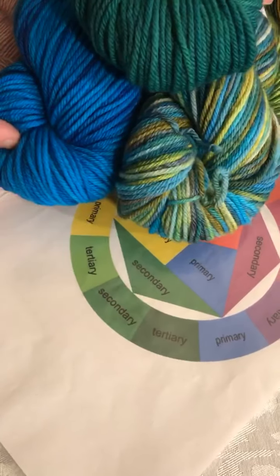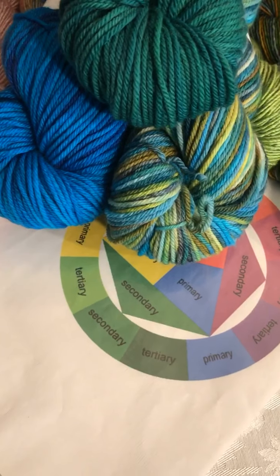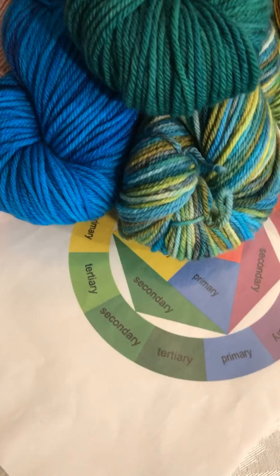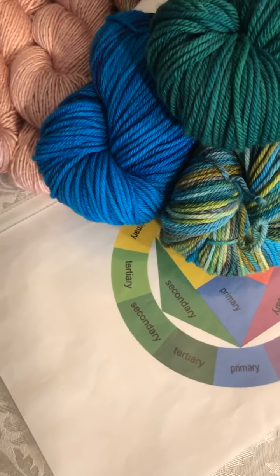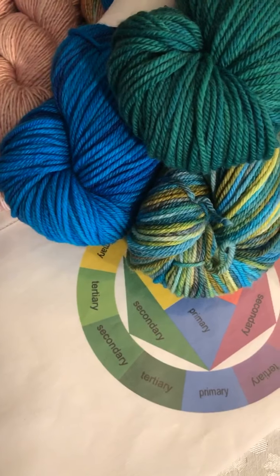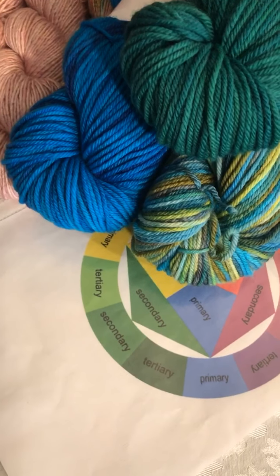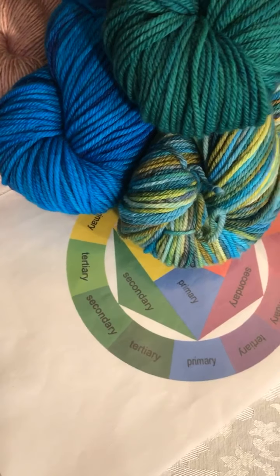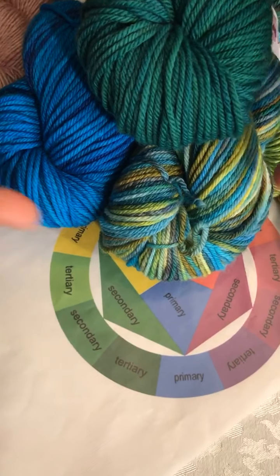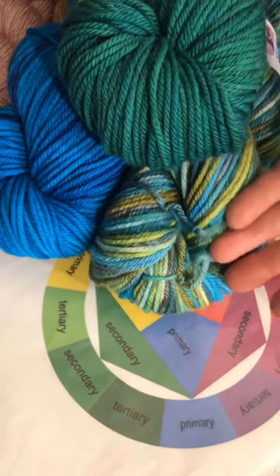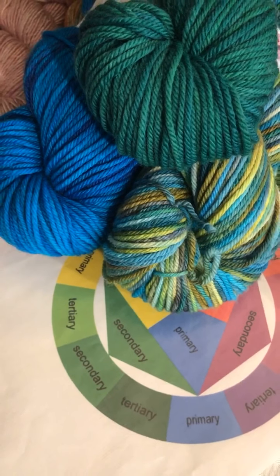It wouldn't matter where on the pattern those colors fell, because the entire garment would be an expression of this analogous color relationship. So this could be a sweater, and this could be like a yoke or sleeves or a design in the middle, stripes.